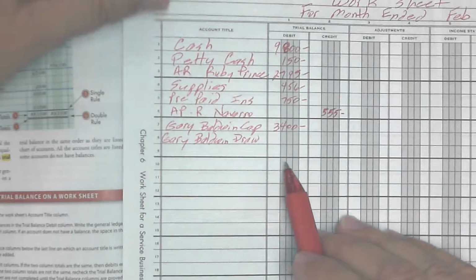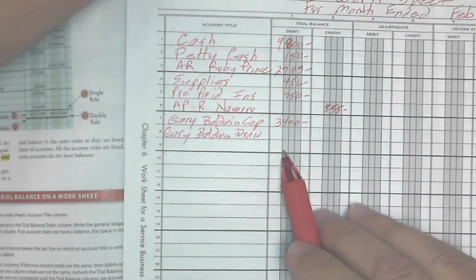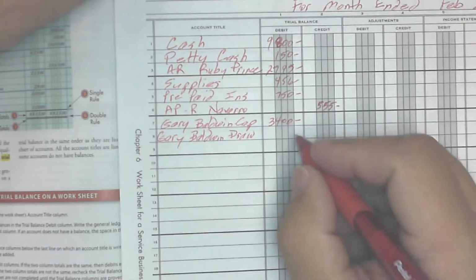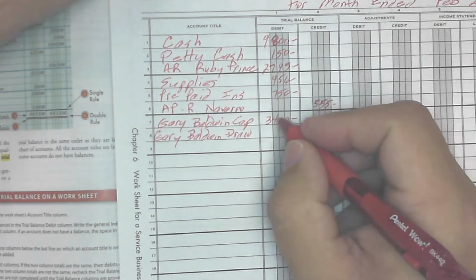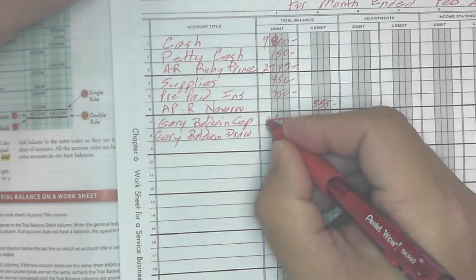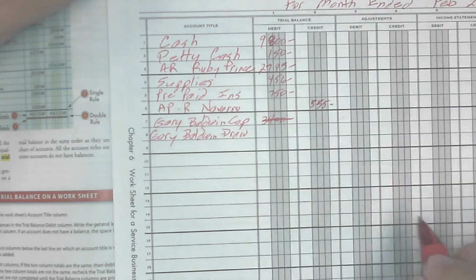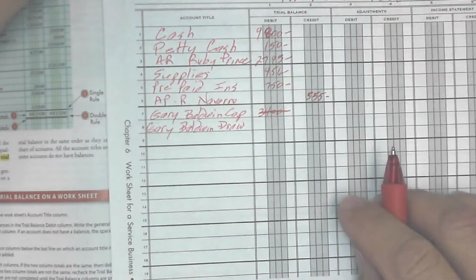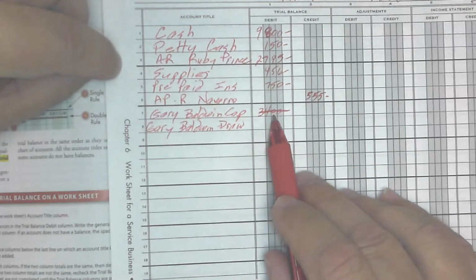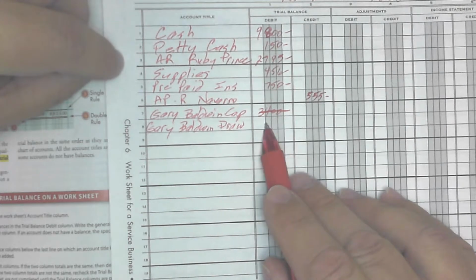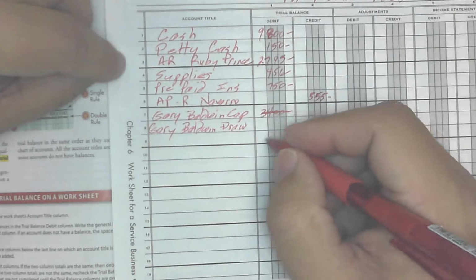So like I said, I hate using pen because if I make a mistake then it's hard to fix. So hopefully I used the pen so everybody can see better, but I made a mistake. If you're using a pencil, it's easier for you to fix than me. So I had the 3400, I just looked at the wrong line. The 3400 should go for the drawing.